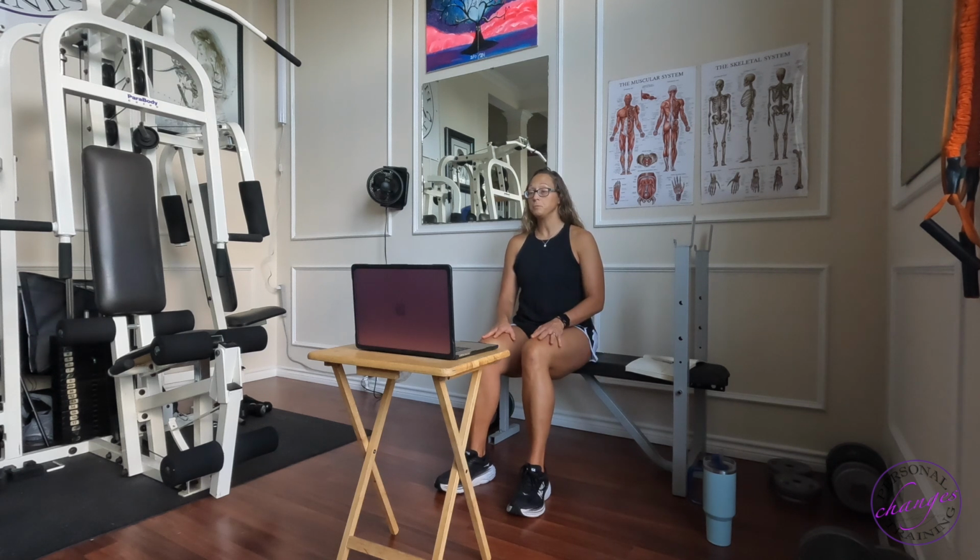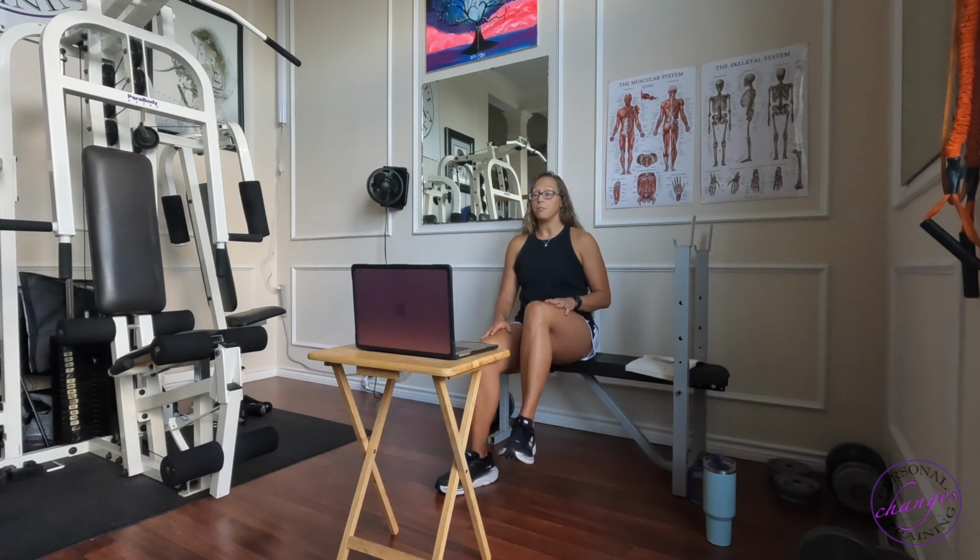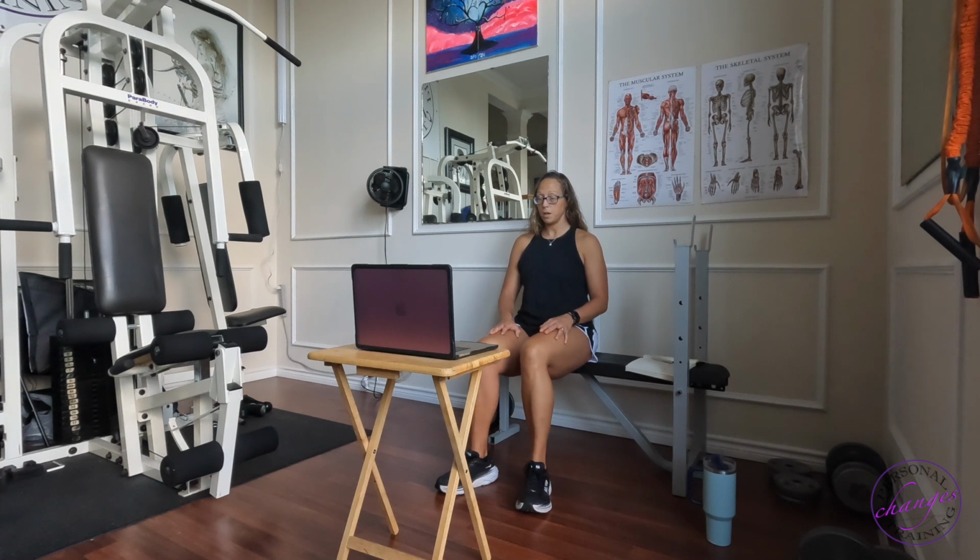Big breath in. Ready, exhale, lift the knee. Up and down. And up and down, up and down. Now, as my knee lifts up, I'm thinking about pulling my belly button in so I'm not using my back.